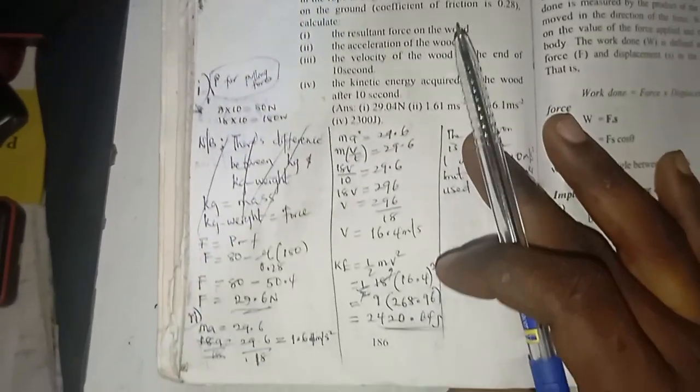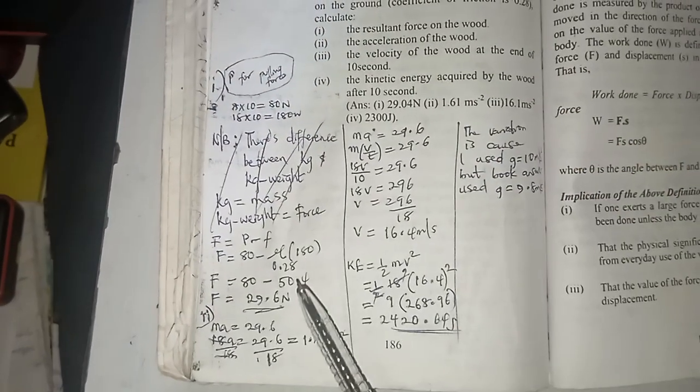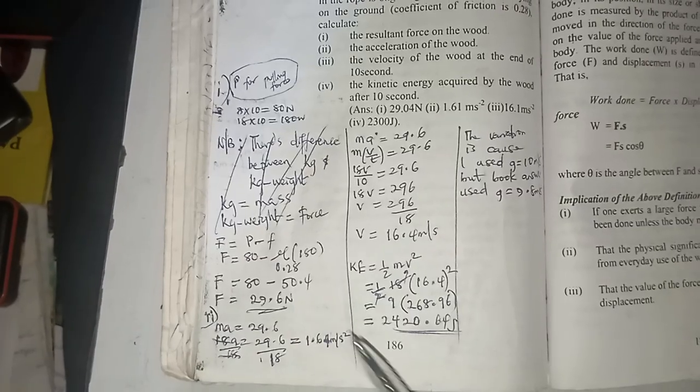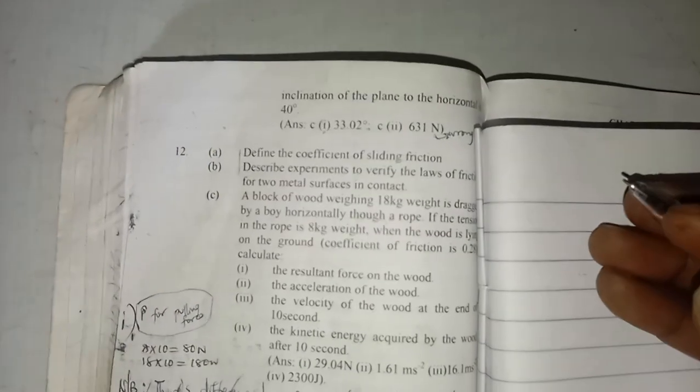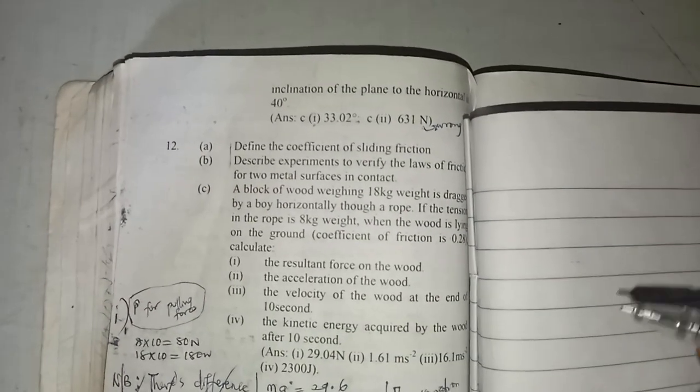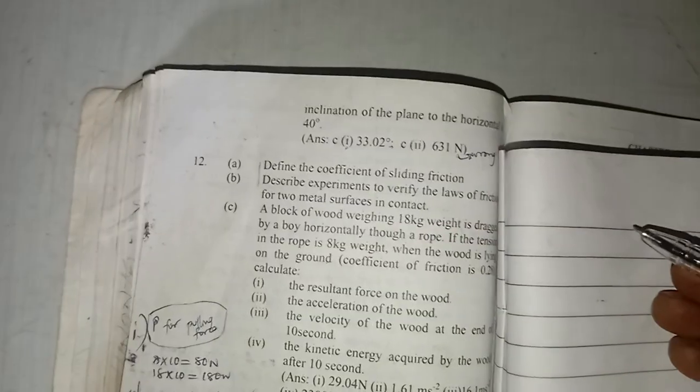So I've already done this work, but here I used g to be 10. So I want to do it again, this time using g to be 9.8. So let's first of all always draw the free body diagram. This is number 12 under chapter 9, exercise 12 under chapter 9. I'm not doing A and B, I've already done them. So C is where I'm focused on.